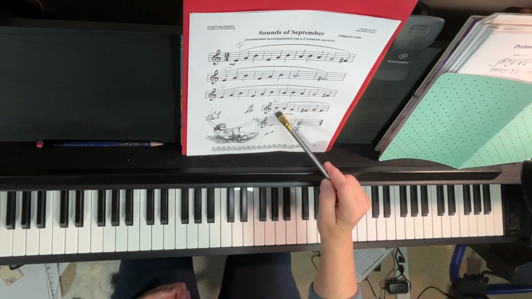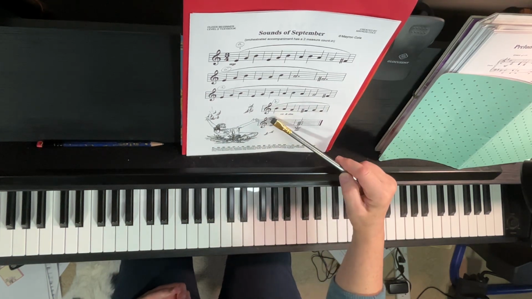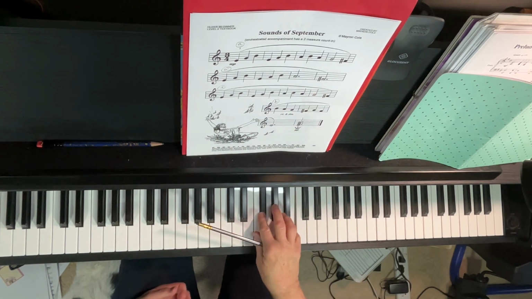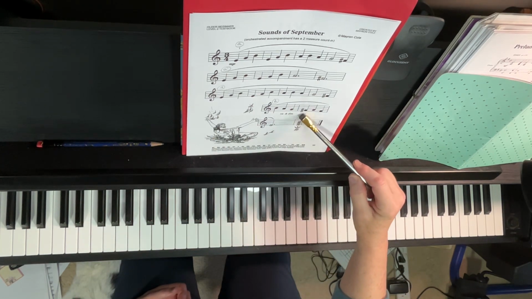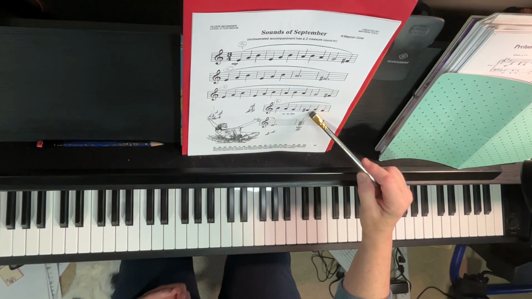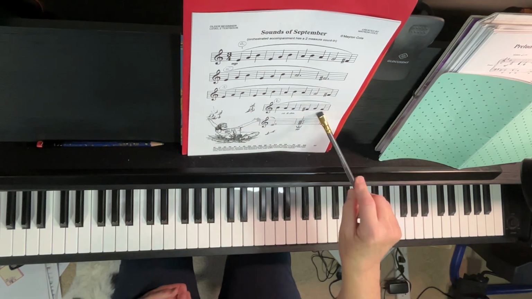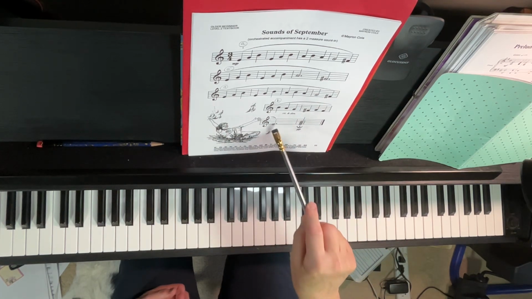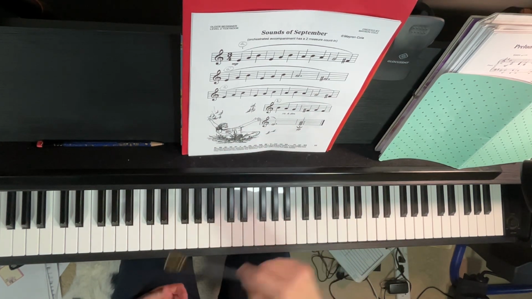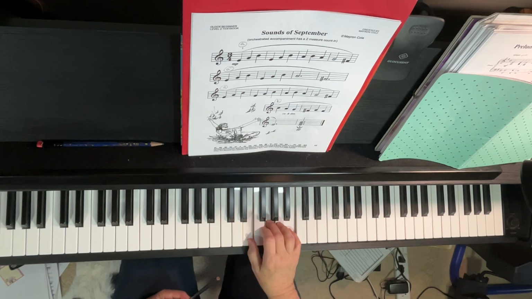Now here to here, F sharp to B is actually a perfect fourth, even though there's an F sharp there. Down a second, down a half step, which is a minor second, up a half step, which is a minor second, down a whole step, which is a major second. That's actually a minor second because there's no black key in between. And then you have the E minor triad.